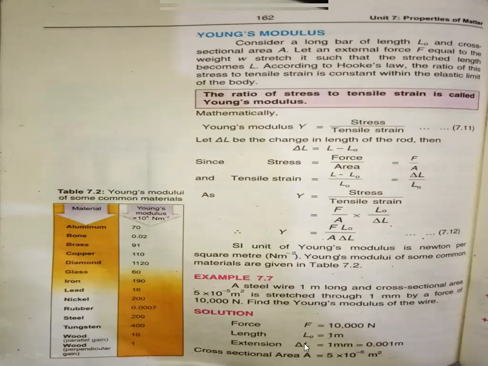So we will calculate this now because you know the Young's modulus of steel is 200 into 10 to the power 9 Newton per meter square. We have seen it in the table. Now we are calculating with the help of this formula. Young's modulus formula is capital Y is equal to F L naught over A delta L. So you have seen this, the given data for steel: length L naught is 1 meter, force is 10,000 Newton, and area is 5 into 10 to the power minus 5.